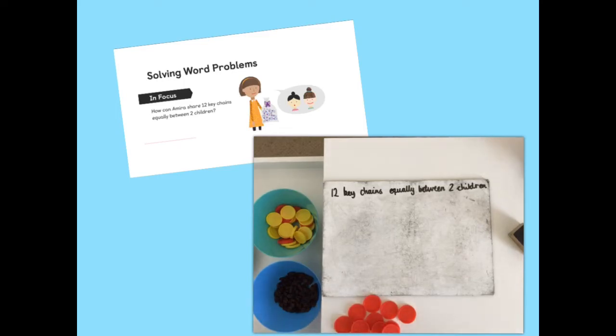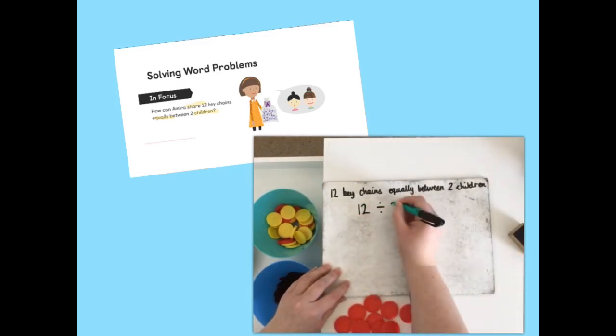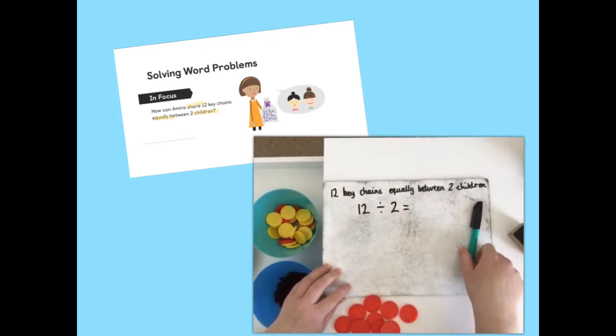So the first thing that I want to do is actually have a look at the information that is in my word problem. And I'm going to have a look by highlighting the key parts. So I can see the word share, and I can see the number 12. I can also see the word, sorry, equally, and that it needs to be shared between 2 children. They're the key words within this problem, and it's going to help me write my number sentence. So with this, I'm going to write 12 divide by 2. That's what it's asking me to do, and for this I'm going to use sharing.